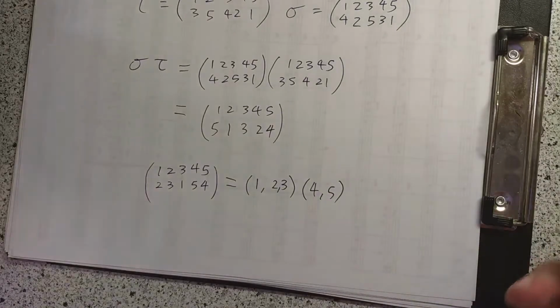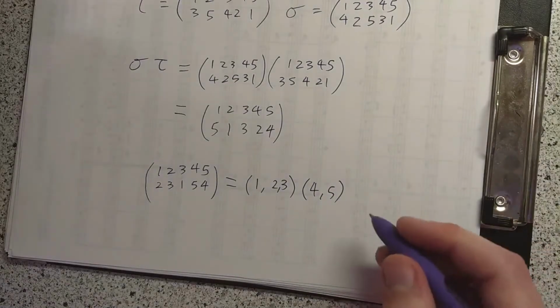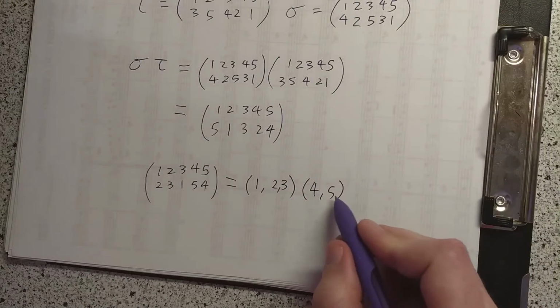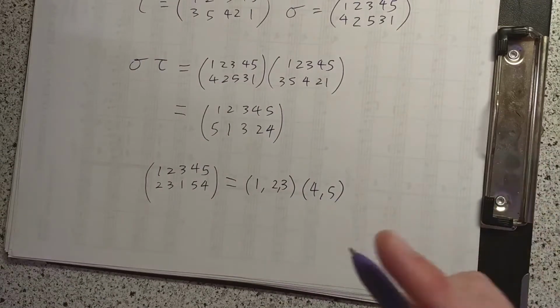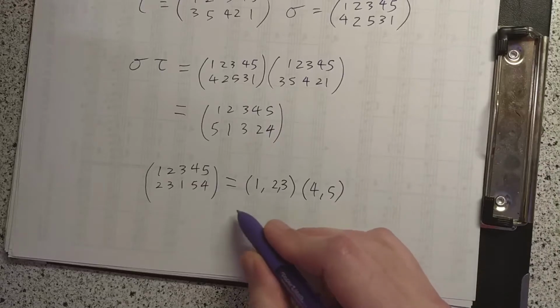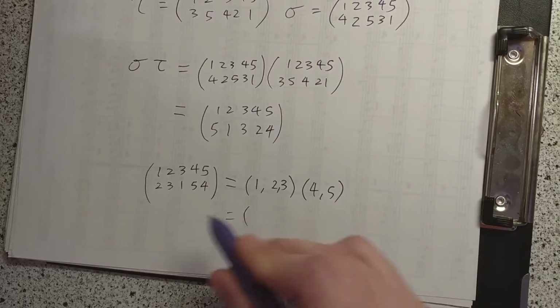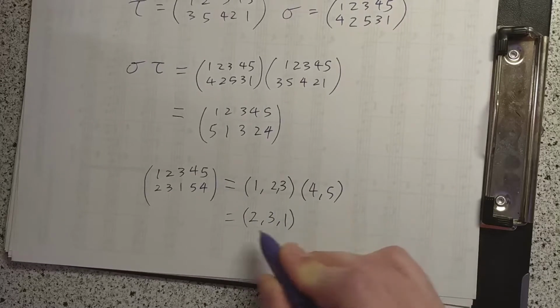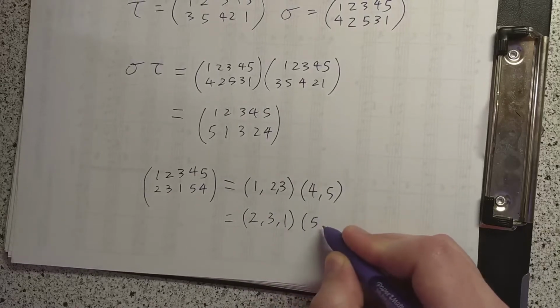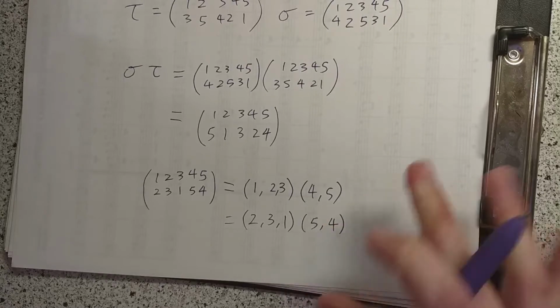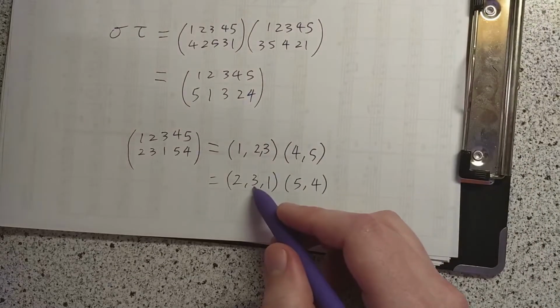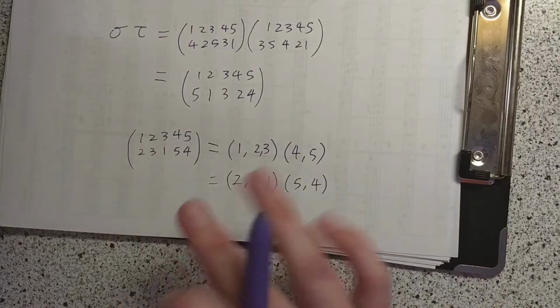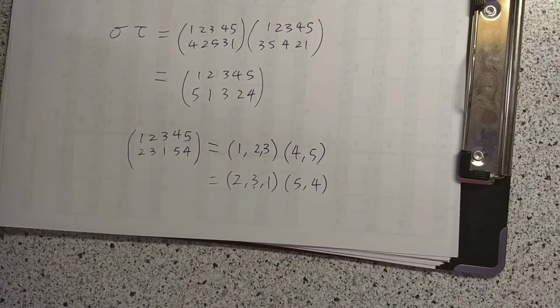And then we would multiply this with the second cycle, which is (4 5). And we can actually write this multiple ways. For example, we could write it (5 4) instead of (4 5) because it's the same. But we could also write this first cycle as, if we want to start with 2, 2 would go to 3, which would go to 1, which would go back to 2. And also, instead of writing this cycle first, we could write this cycle first. It doesn't really matter what order we write the cycles, as long as we have the correct ones.